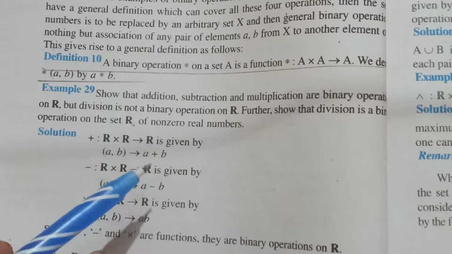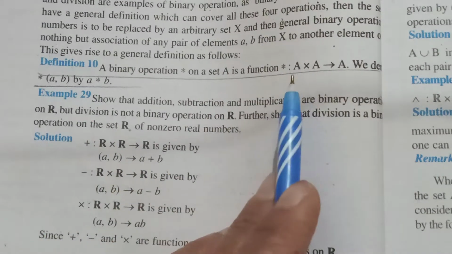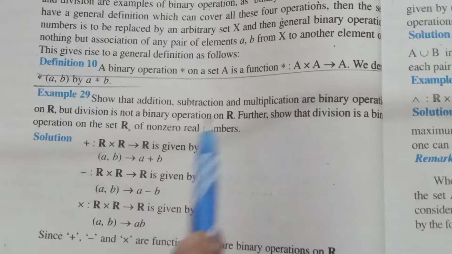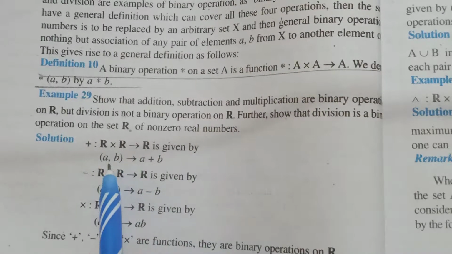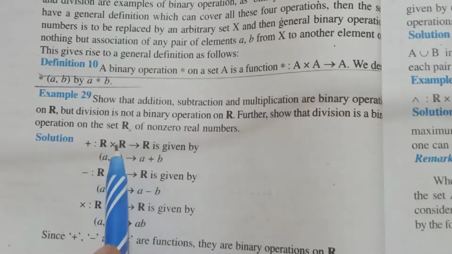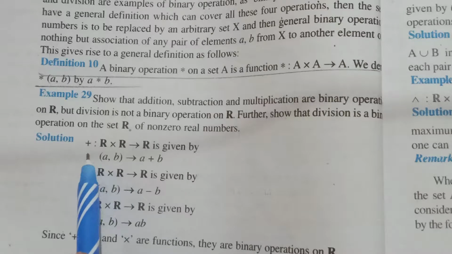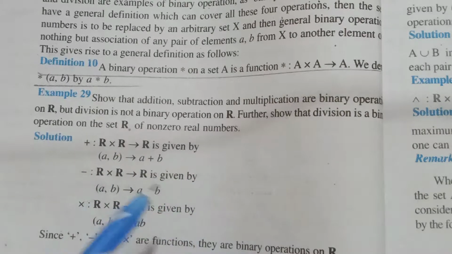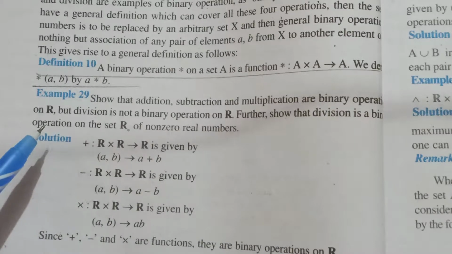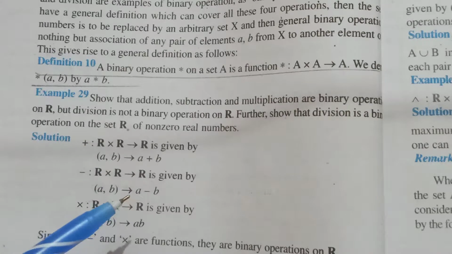So this is kind of what we used to call the closure property, remember? Understand it this way, for example, from R cross R to R means A will be a real number, B will be a real number, and then when you apply the operation, here which operation are we applying? Plus. So A plus B will also be a real number. Then we would say yes, this is a binary operation.